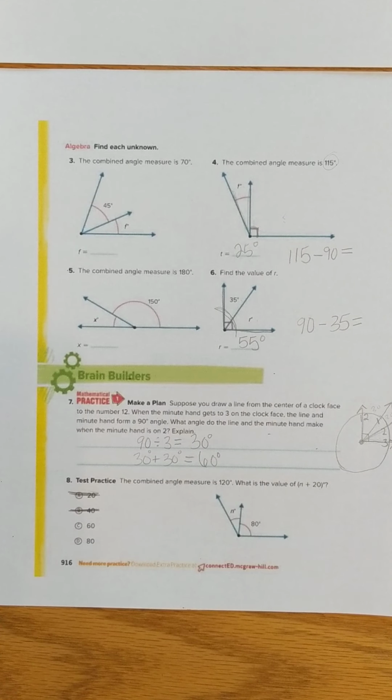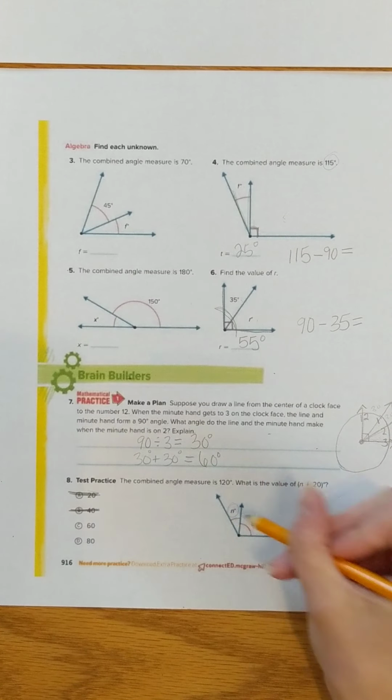Okay, let's move on to number 8. Test practice. This one you're doing on your own, but I will give you a couple of hints. The combined angle measure is 120 degrees. What is the value of n plus 20? Now this sounds really complicated, but it is not. So the first step that you need to do is to figure out what does n equal.